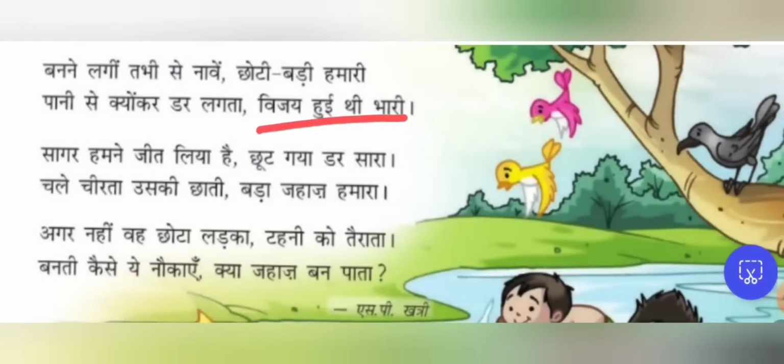Once they made the bundle of woods to float, we got the confidence, right? We have started to build the small and big boats. People who used to get scared of water earlier, but now we have won. We have got the victory, or we can travel on water with the help of this wood. Vijay hui thi bhari means what? We have now got the victory over the weight.